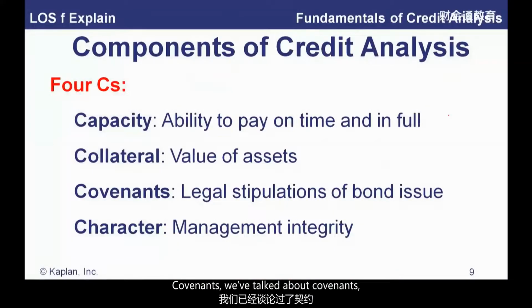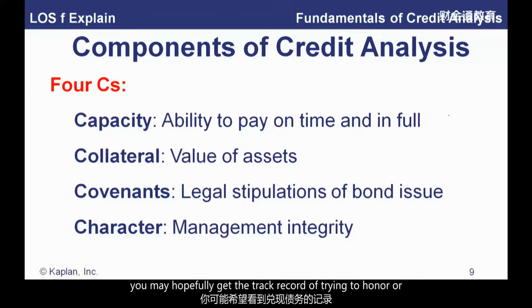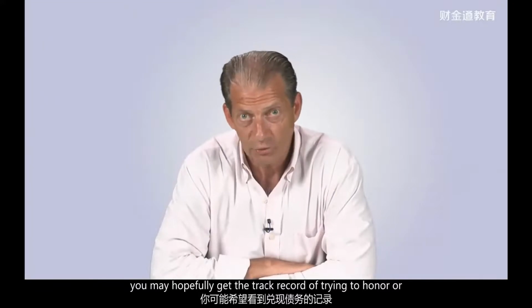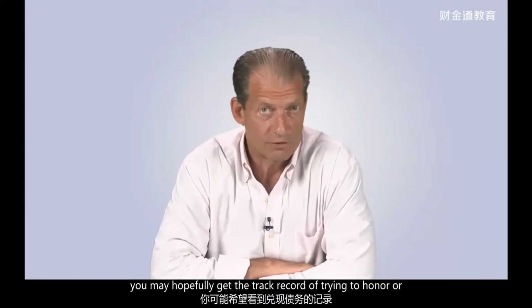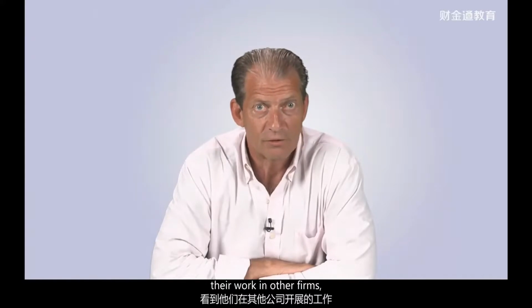Covenants, we've talked about covenants. Do these legal stipulations of the bond issue protect the creditors to the degree that they should? And character, management integrity, that's probably a little broad. You want management with hopefully some track record of trying to honor or in fact honoring their debt obligations in their work at other firms.